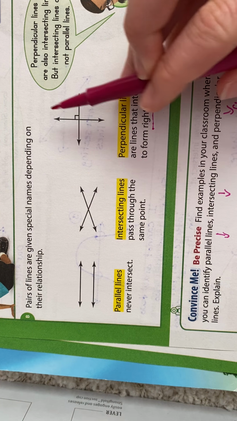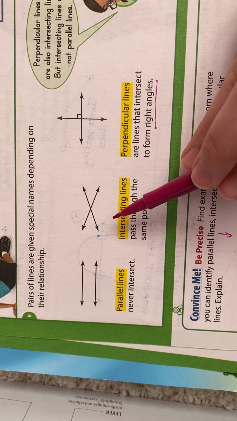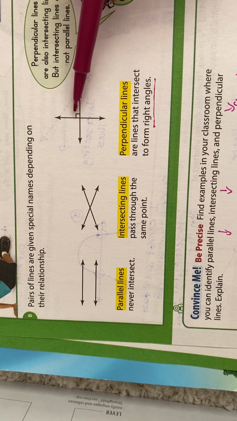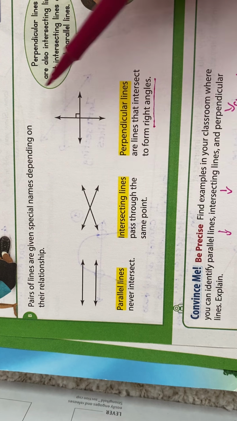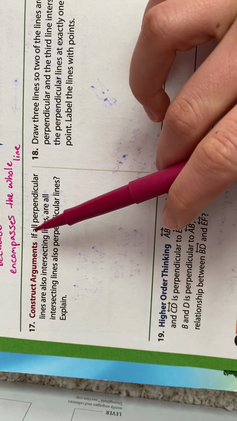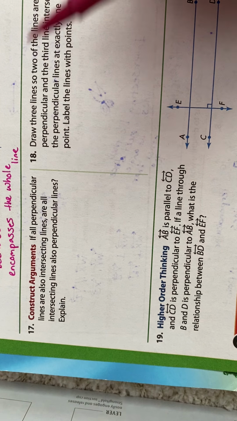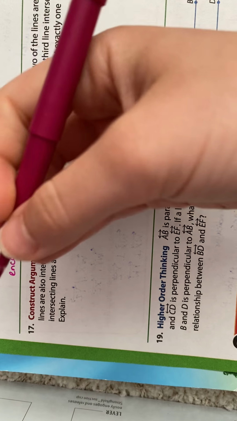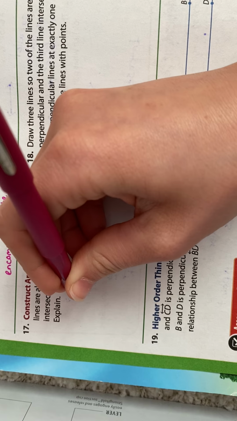So can a perpendicular line be an intersecting line? Yes, because it has to have this angle in it. But all perpendicular lines are intersecting lines. So if all perpendicular lines are also intersecting, are all intersecting lines also perpendicular?